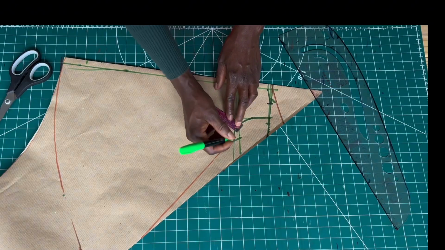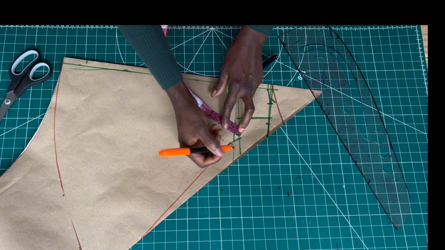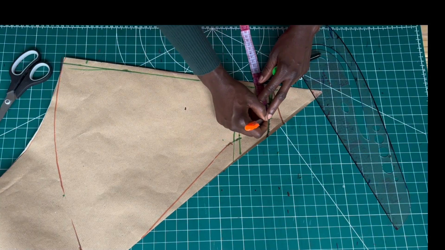So this is how your back armhole should look. You don't need to go in. You just make a mark at the center of the armhole line. Then you join it to the chest line at the side seam.